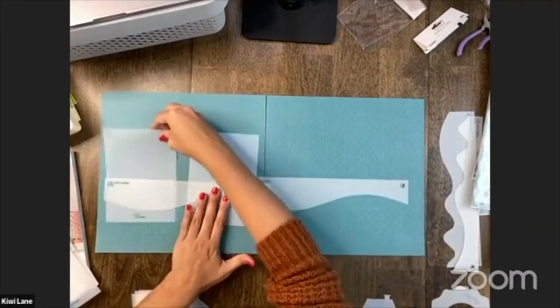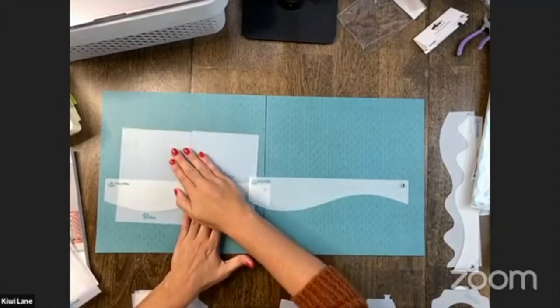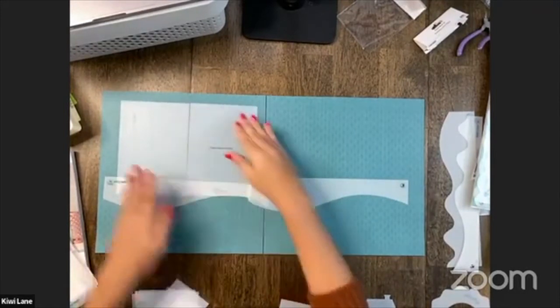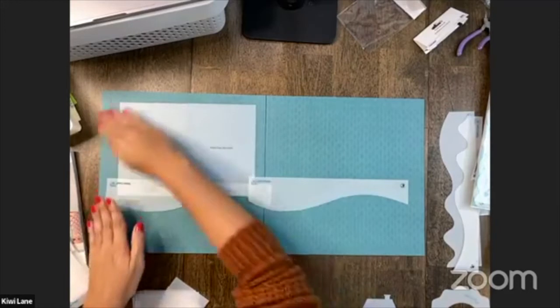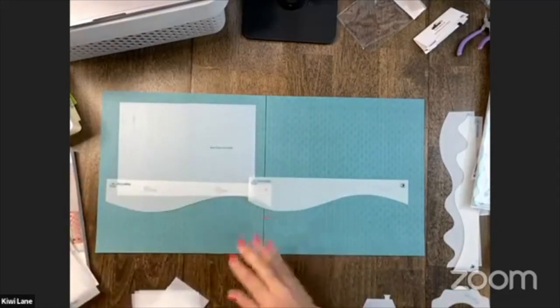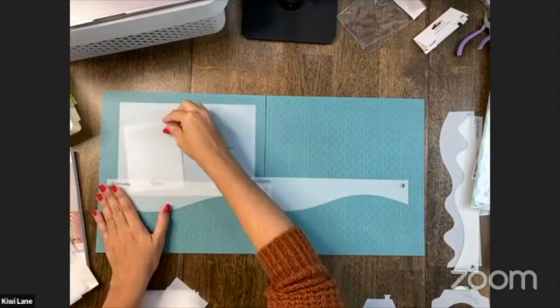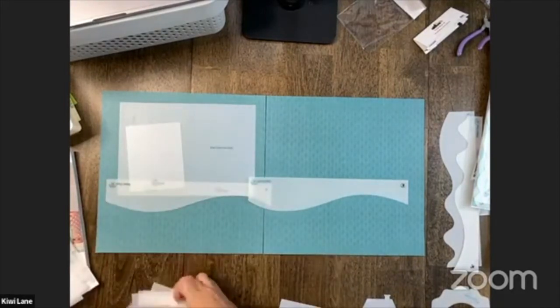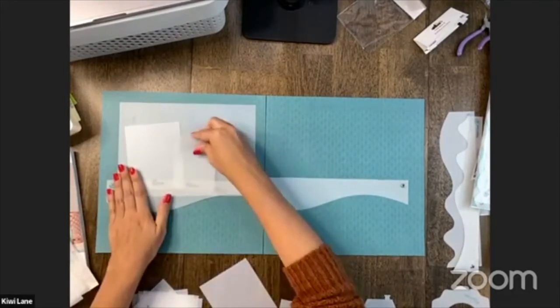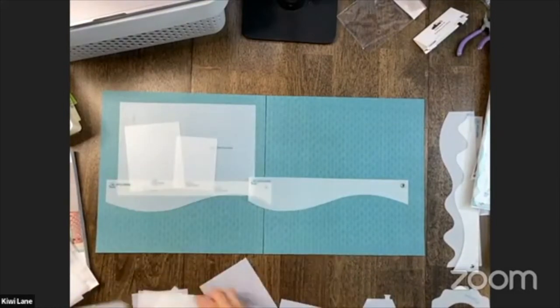So sometimes I'll even use these to give me that platform. So if I wanted another piece of paper back here to mat the whole thing, then that way I could come in and maybe add a couple photos. Something like that.